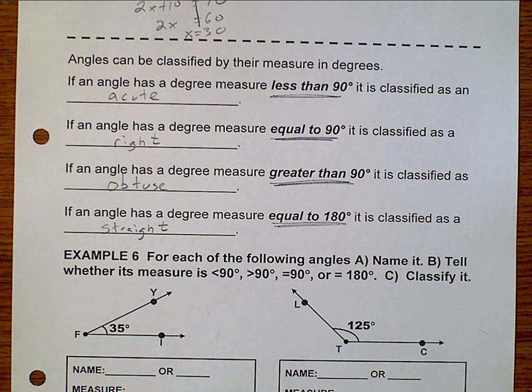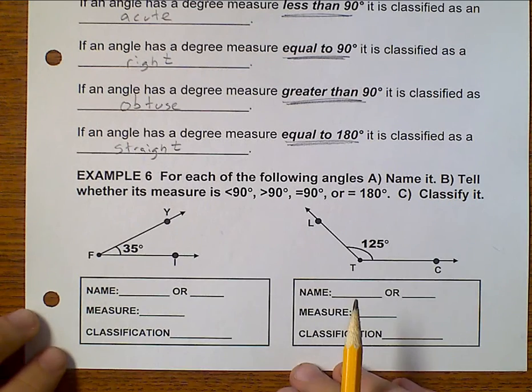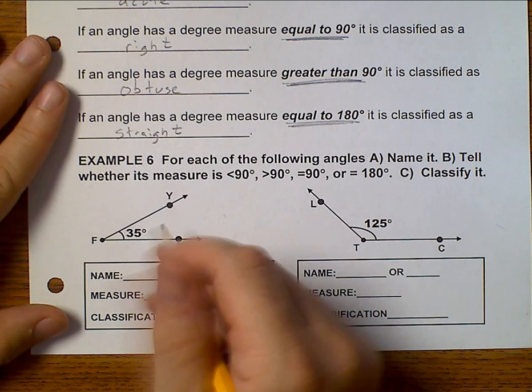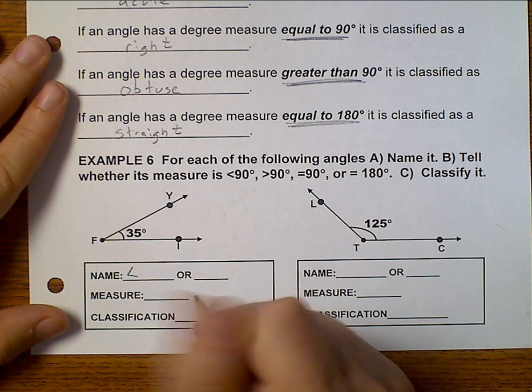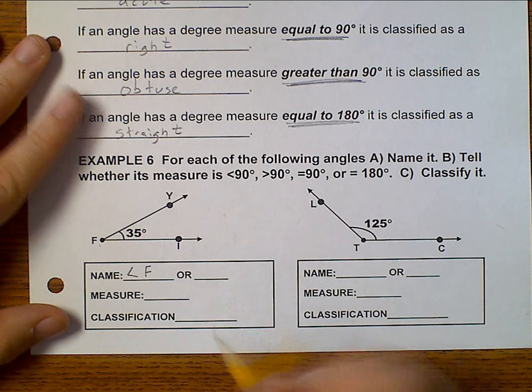So as we move on to example number 6, we can completely identify everything. This would be angle F, or we could call it angle YFI.